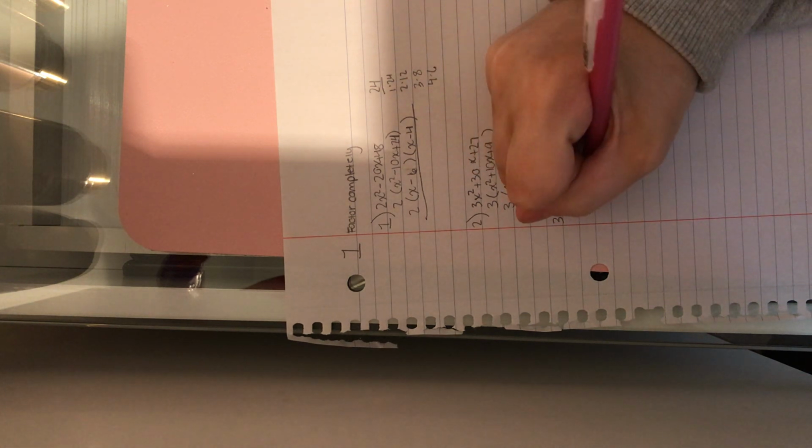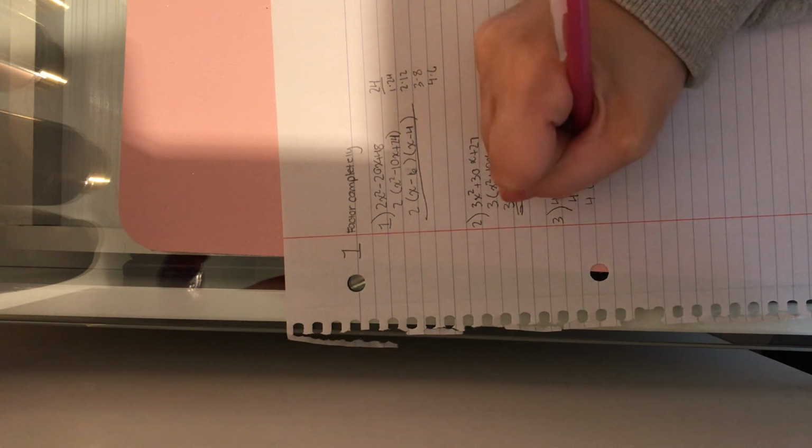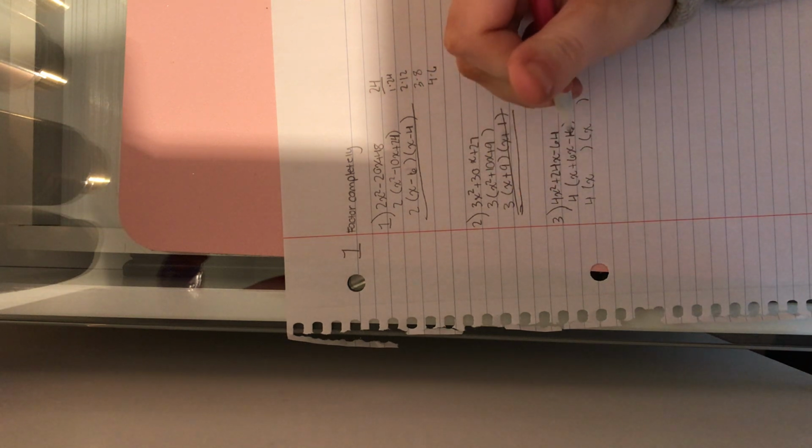Now, we are going to bring down the 4 once again, make 2 sets of parentheses, add our x's. Then we are going to be doing our factors of 16 and 6. Now, we're going to be thinking back what times what equals negative 16, but also when you add them up equals positive 6.